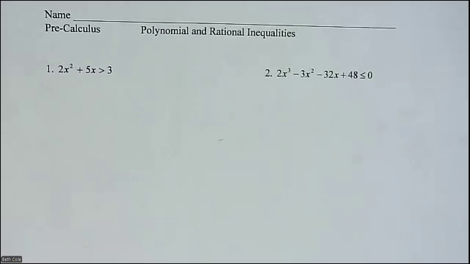Good. So we're going to do polynomial and rational inequalities. An inequality is the same thing as an equation, except instead of an equal sign, you're going to have a greater than, a less than, greater than or equal to, less than or equal to. Are we all together? Okay.